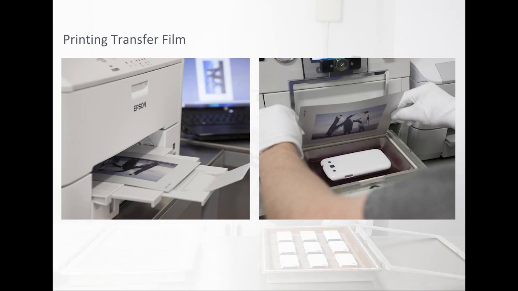This shot here, you can see the film being printed. The film coating is also water-based and recyclable. This is actually the printed medium. We reverse print on the film, and the printed film is pin registered into a vacuum chamber.